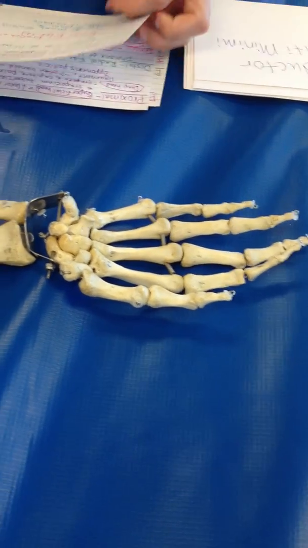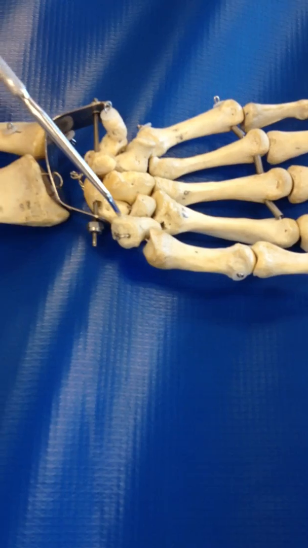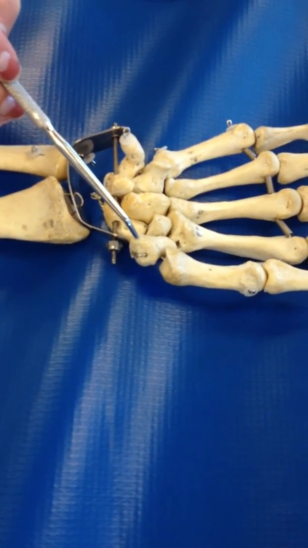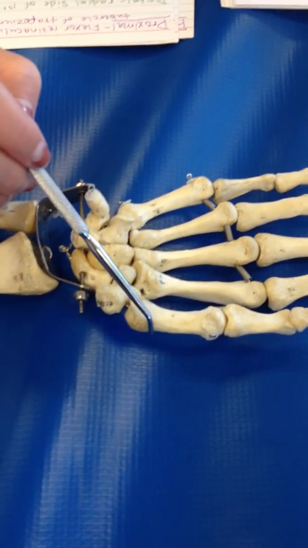Opponens pollicis goes from the flexor retinaculum to the tubercle of the trapezium. It goes to the radial side of the first metacarpal, right here.